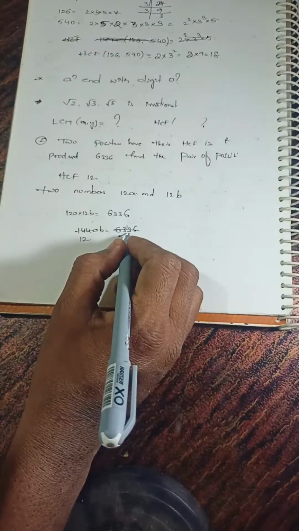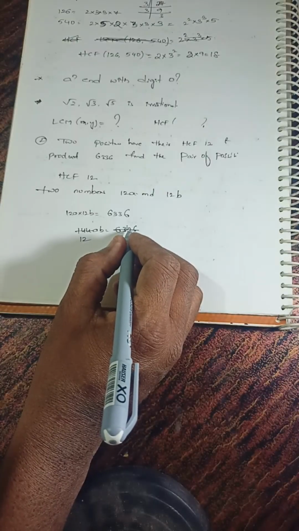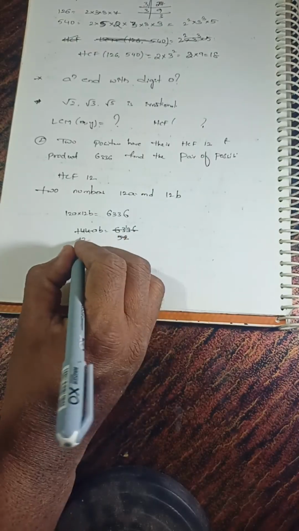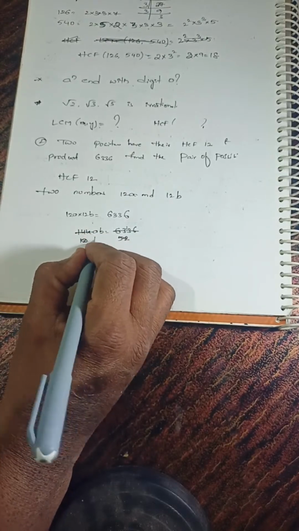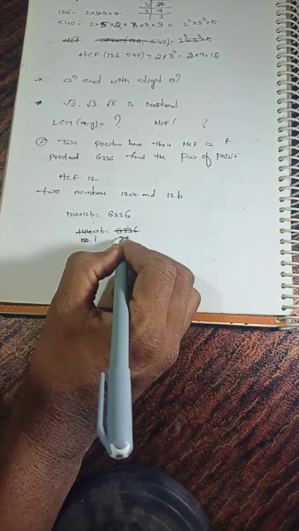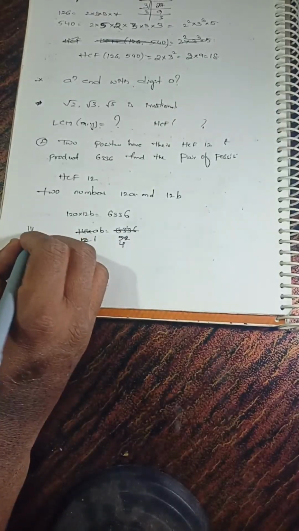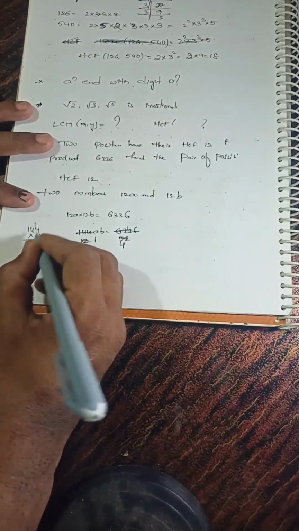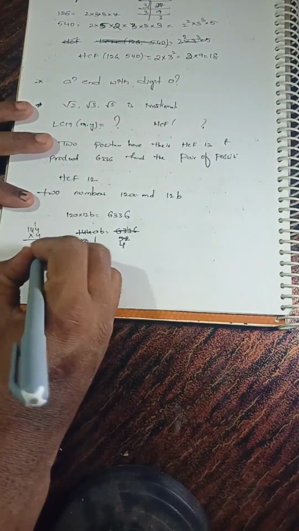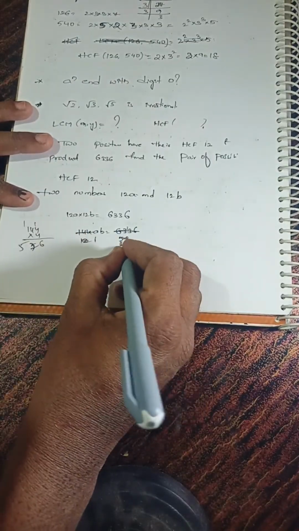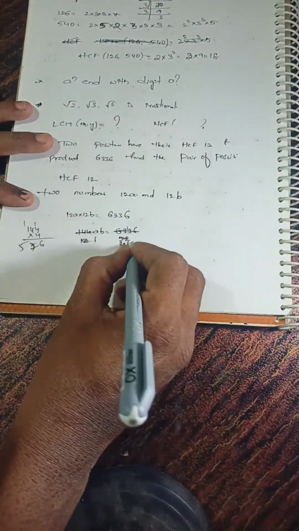Is it possible to get 12 to the 24? 76 you are getting? No. So we can go with the 144 table. 144 times 1 is 144. 144 times 4, so 144 four times, you are going to get how much? 576.